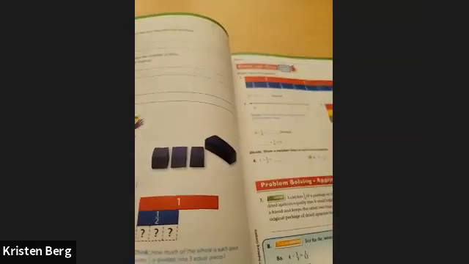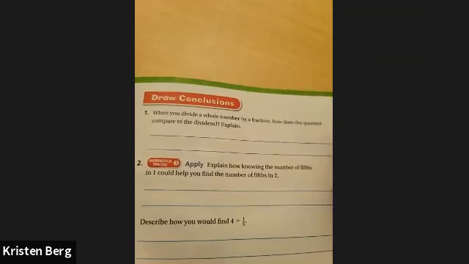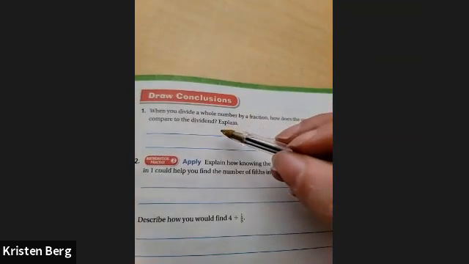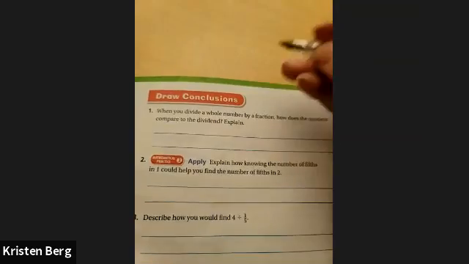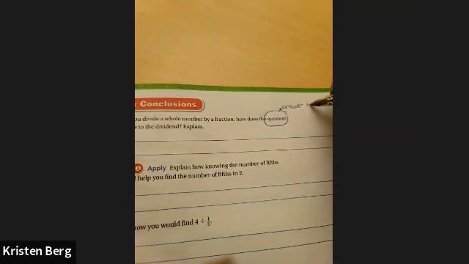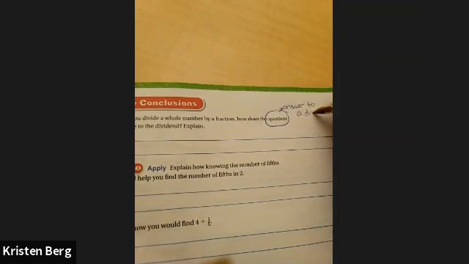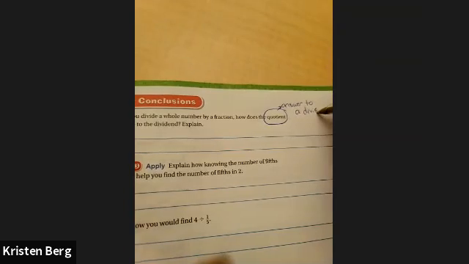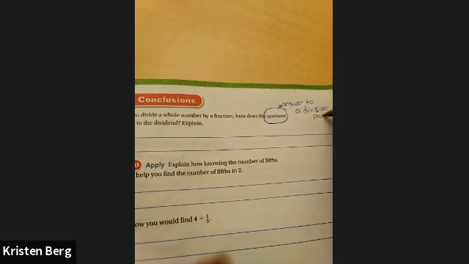Okay, so now we're going to go to the next page. It says when you divide a whole number by a fraction, how does the quotient compare to the dividend? So they said quotient compared to the dividend. Quotient means answer to a division problem. And then the dividend is that number that is first, that goes into the box.